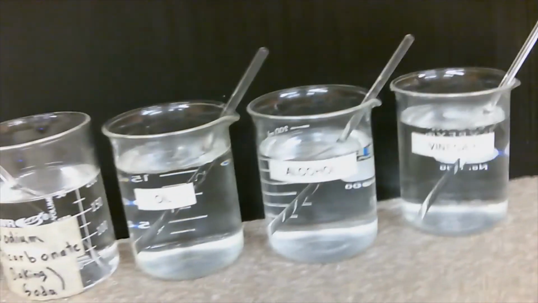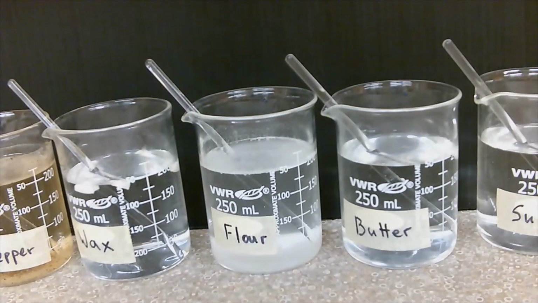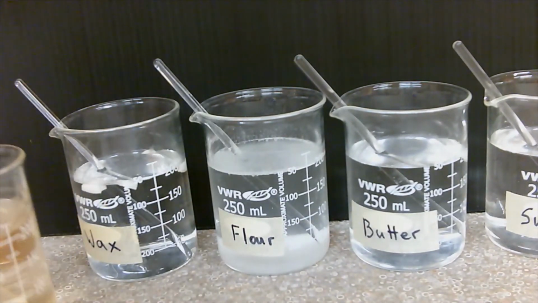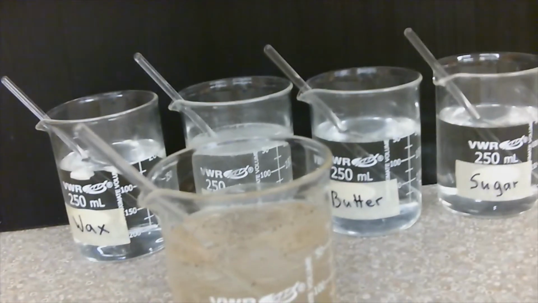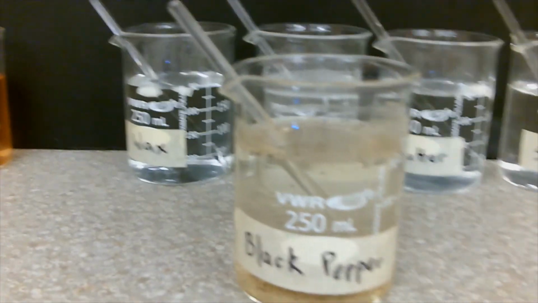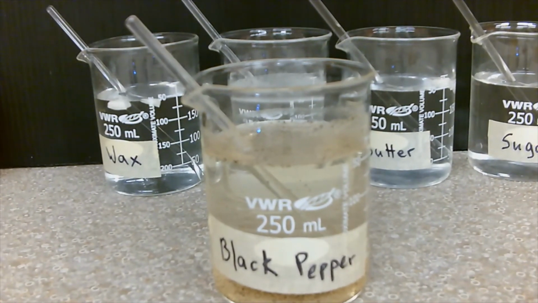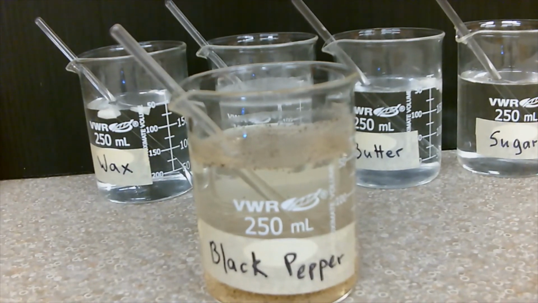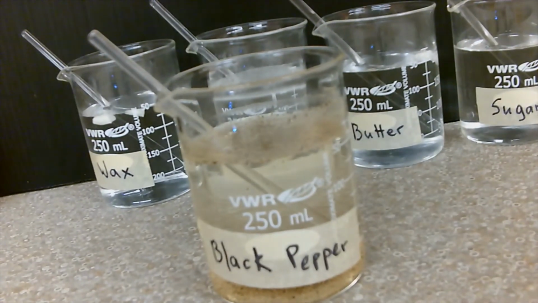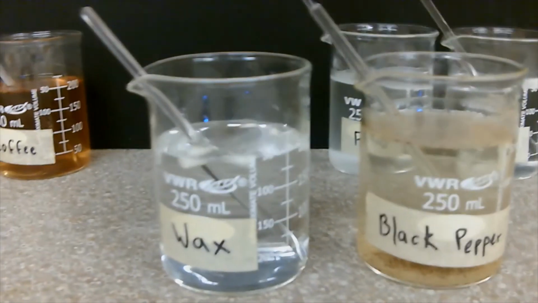Now, just going to highlight some of our mixtures. Our black pepper. If you'll notice, we can see our different components here. We can see that our black pepper hasn't dissolved. We also see this in the wax.